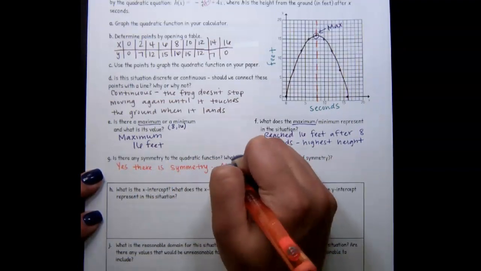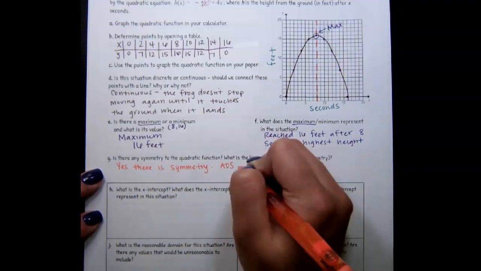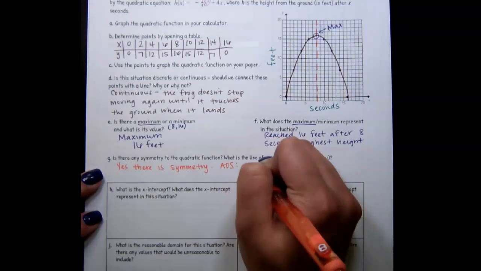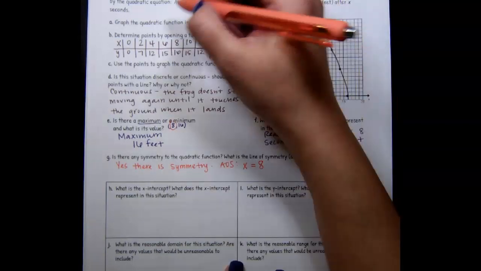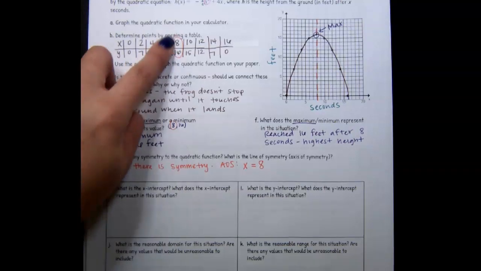And the axis of symmetry, or AOS, the equation is x equals, the maximum is that point, it went through that point, so it's 8, because it's the x value. Remember, it's like the vertex. So the maximum value here happens to also be the vertex, so I want the x value of that vertex. My axis of symmetry goes through that point.